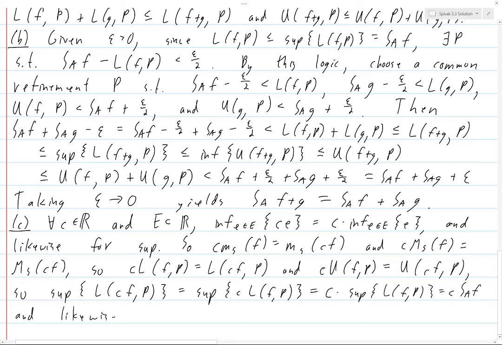And likewise, if you have the infimum of U(Cf,P), then you pull the C out of the U, then you pull the C out of the infimum, and then you get C times the integral over A of f. So Cf is integrable, and the integral of Cf equals C times the integral of f. And that's what we wanted to prove.